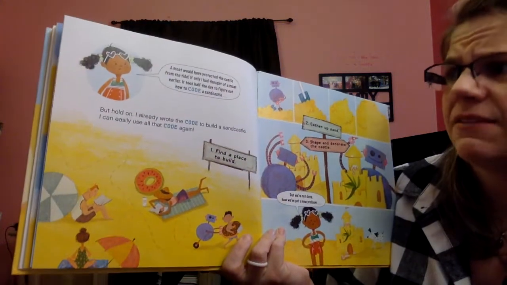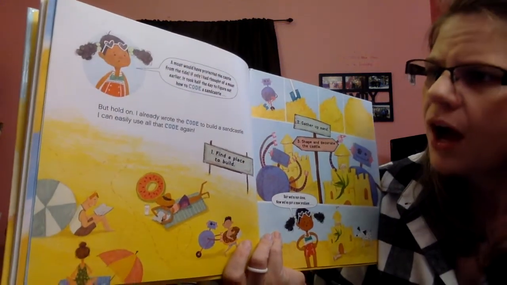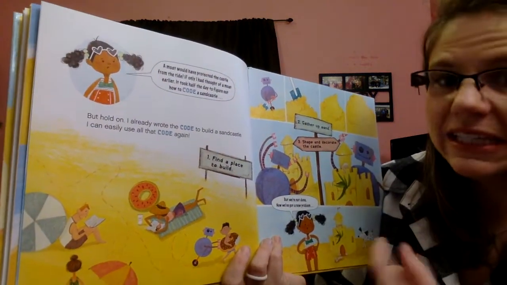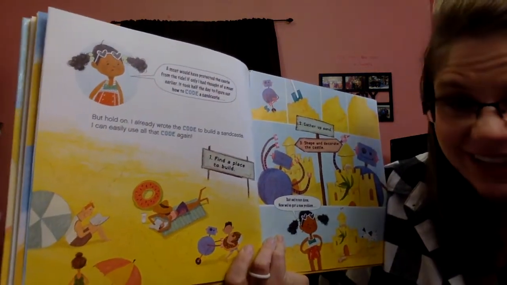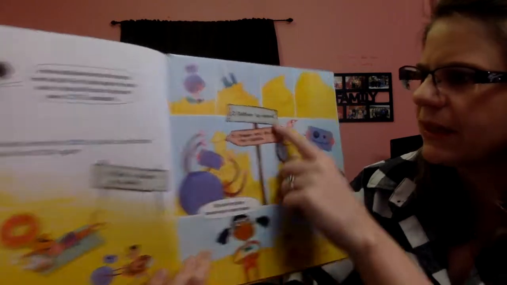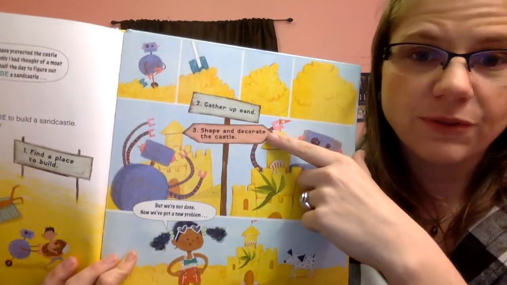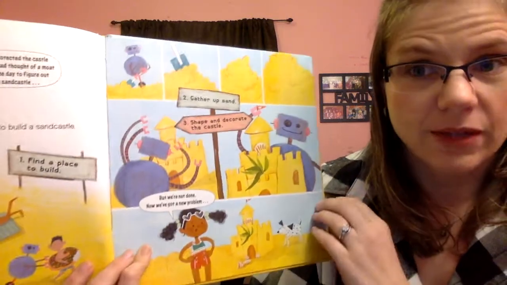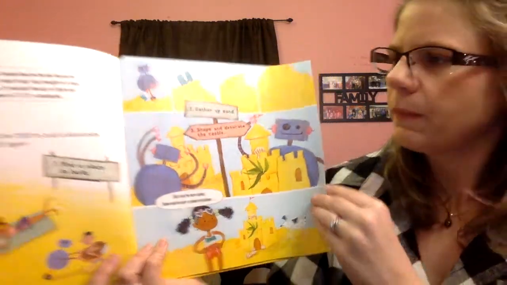It took half the day to figure out how to code a sandcastle. But hold on. I already wrote the code to build a sandcastle, so I can easily use all that code again. Number 1, find a place to build. Number 2, gather up sand. Number 3, shape and decorate the castle. But we're not done. Now we've got a new problem.